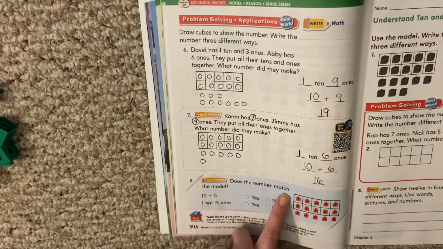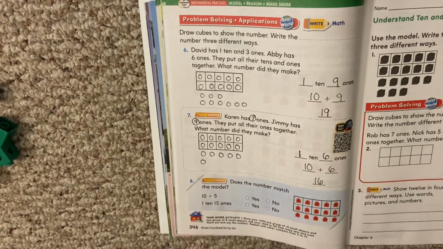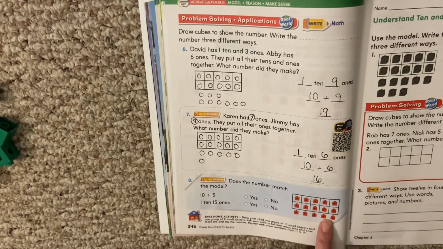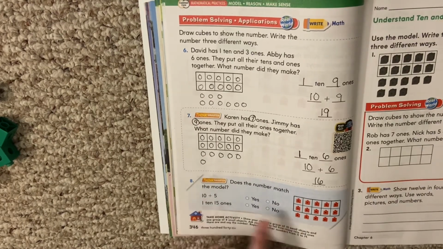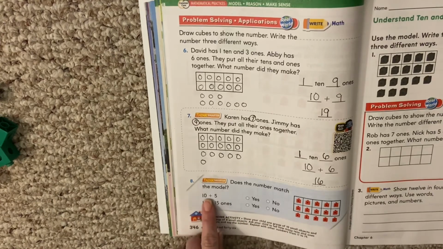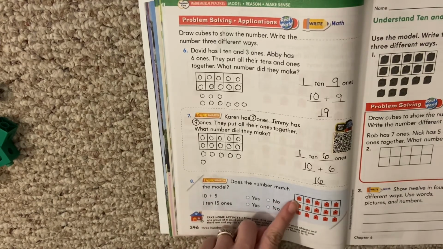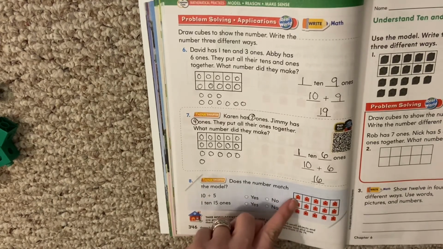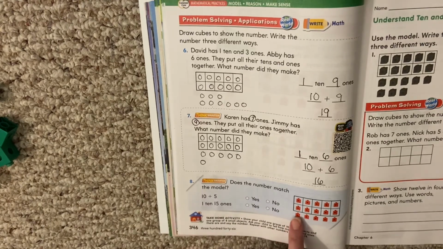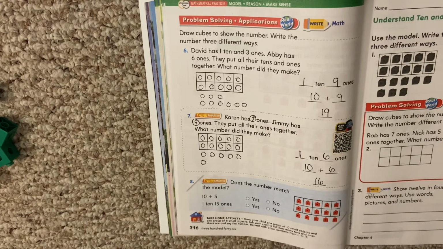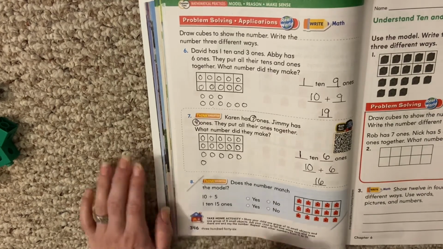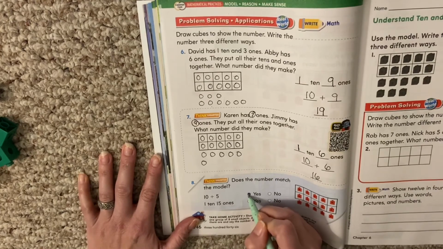Does the number match the model? Oh, so we want to see, look at these problems. Do they match this right here? Does this picture show 10 plus 5? Well, look, is that 10 filled up? It is 10. Is there 5 down here? 1, 2, 3, 4, 5. It does. It shows 10 plus 5 more. So we're going to say yes.